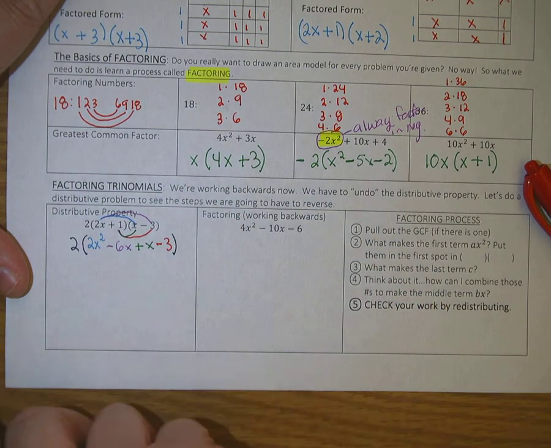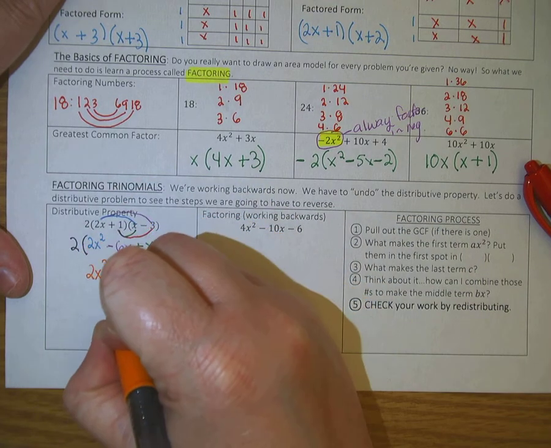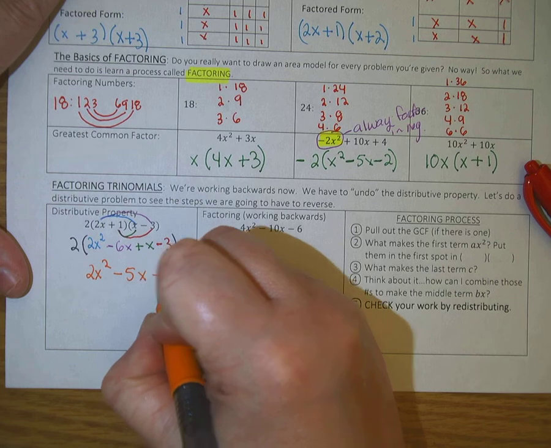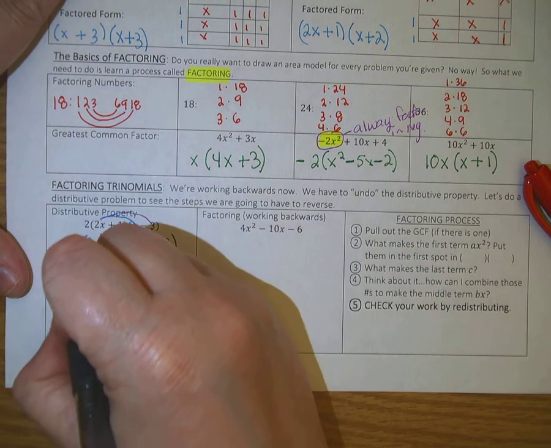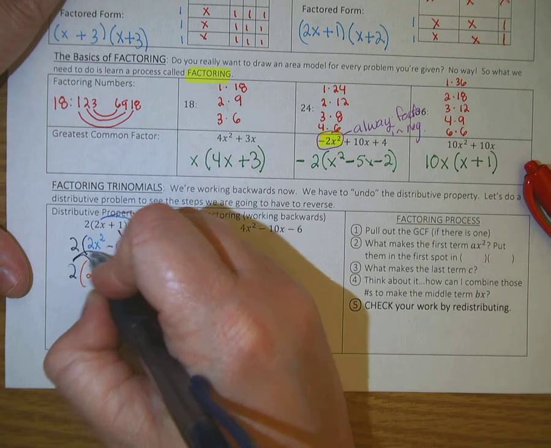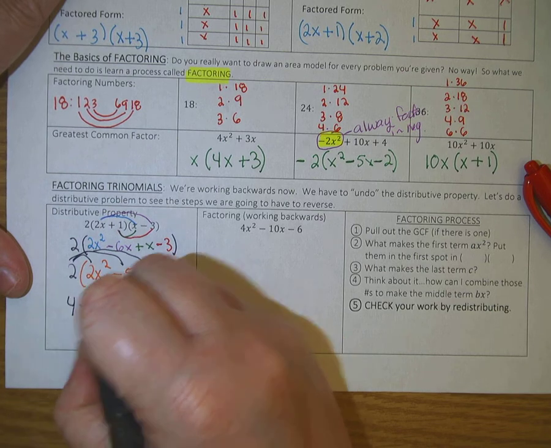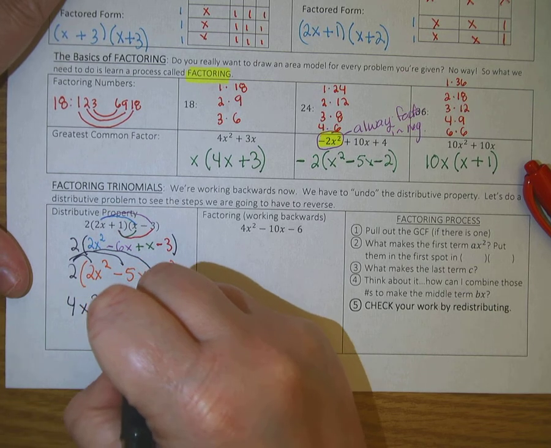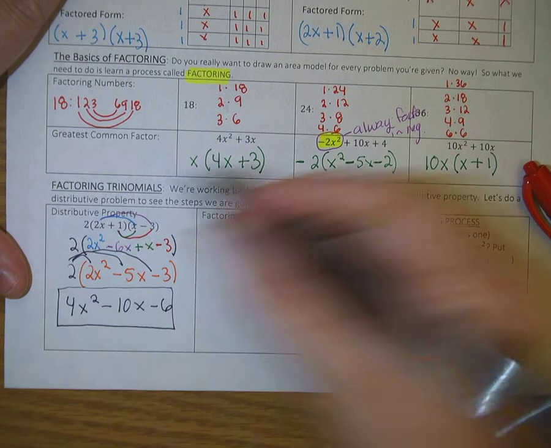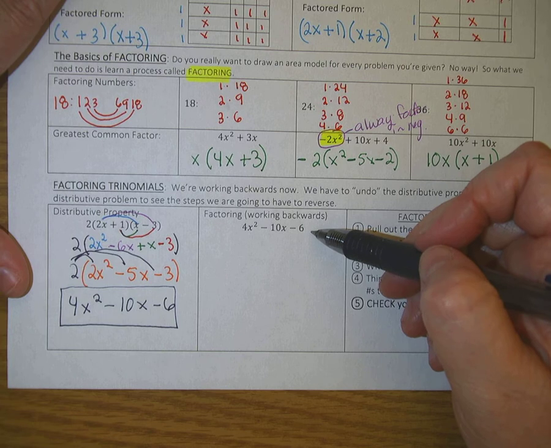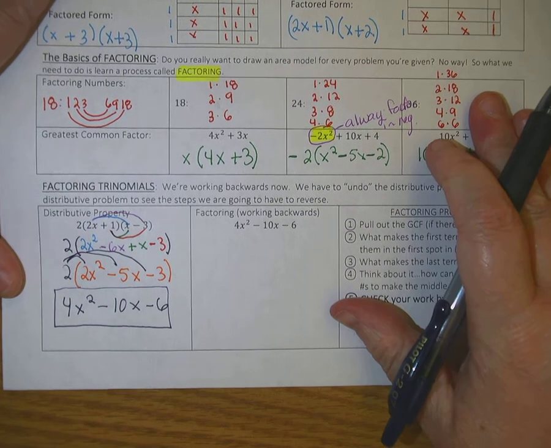So now I'm going to combine like terms, and I get 2x squared minus 5x minus 3. And I still have my 2 out in front, which now gets to distribute. And I get 4x squared minus 10x minus 6. And if you'll notice, that is the one that we're factoring in our second column. So they gave us some steps to help us do this.